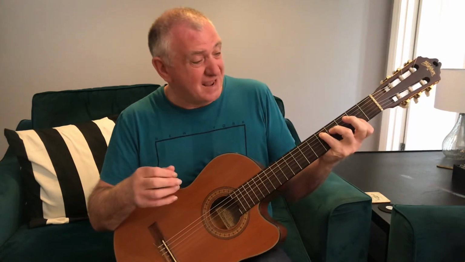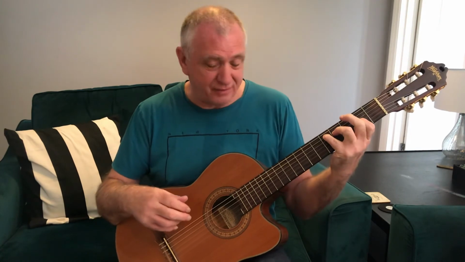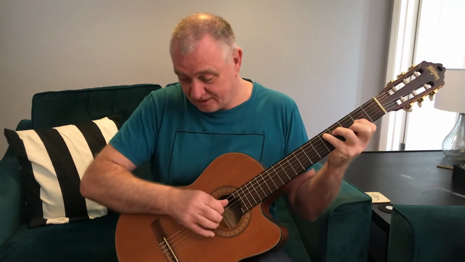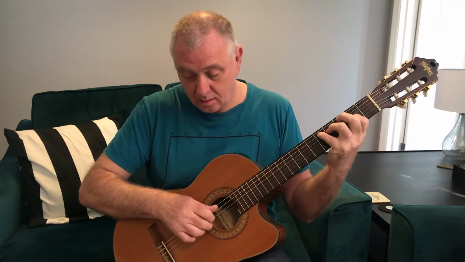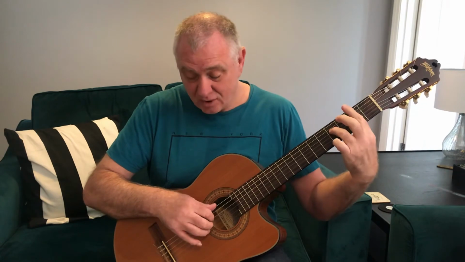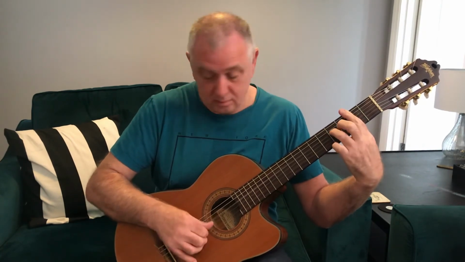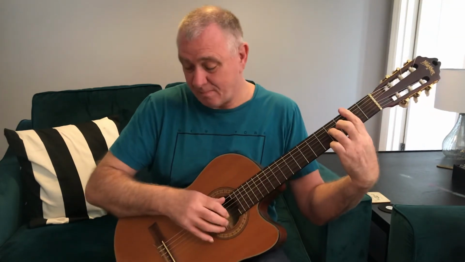That's where you keep everything in place, but instead of it barring, you just keep your fingertip where it is and lift the rest of the finger up to give you that open string. Again, F sharp. Again, all of that is done with the 2nd fret bar in position.